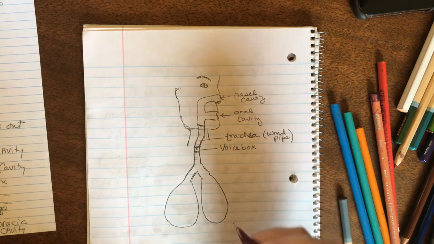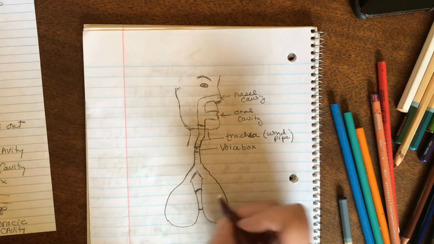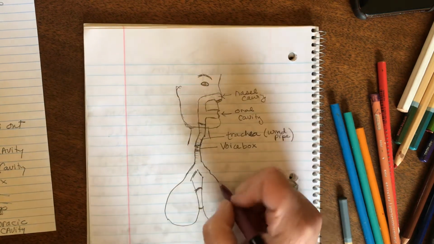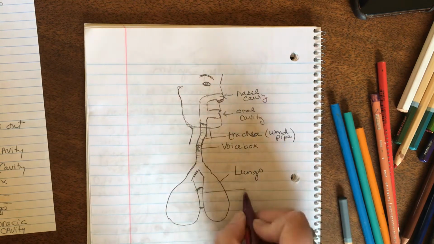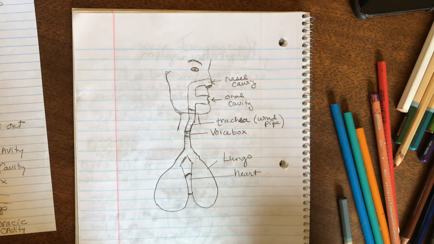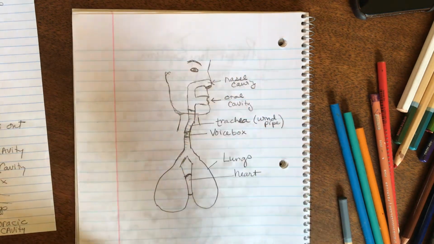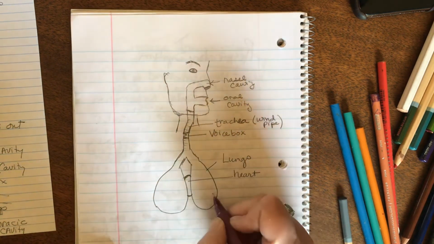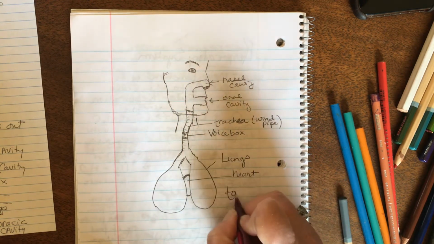So different lung systems. And hiding back here in this area of your body is your heart. And your heart is going to pump stuff to make things move. So we have the lungs. And we have the heart. And this part of your body, if you think about where the upper part of your chest is, that upper part of your body is called the thoracic cavity.